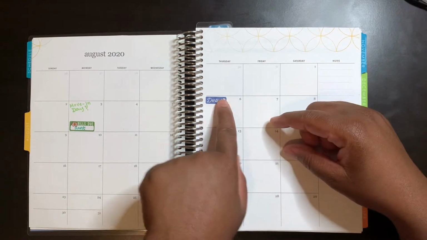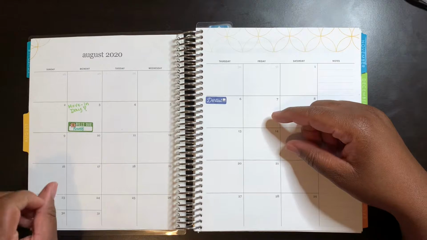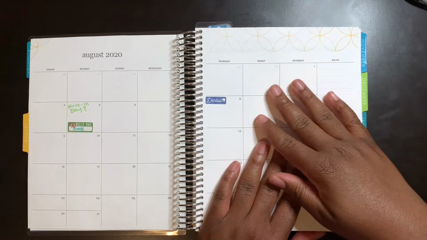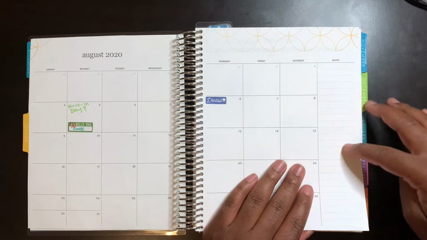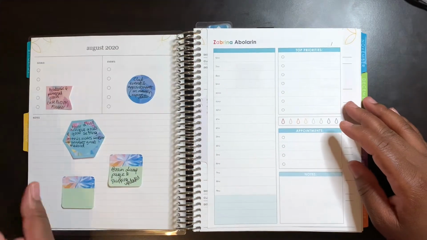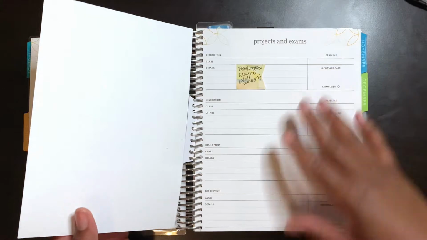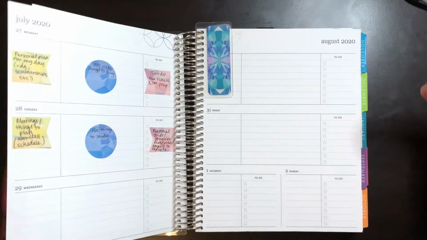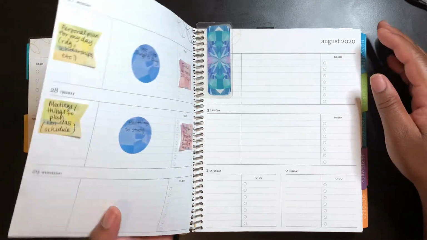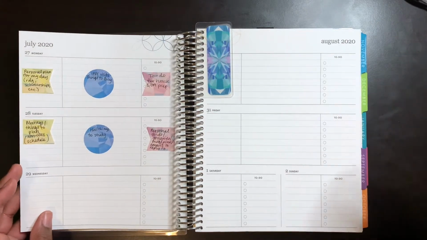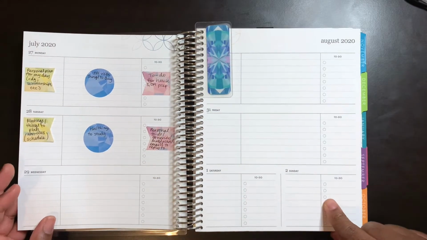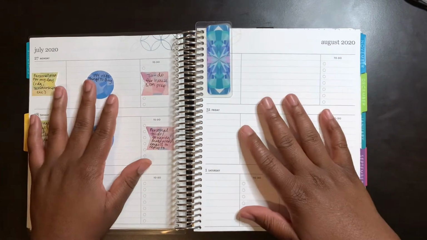But as you can see here, I already stuck in some stickers that I had from a wall calendar previously, but I'm just going to be planning out the month of August, and then planning things I decided for the August dashboard, some projects and exams, and then the first week at least. So this is more going to be a monthly move-in, a monthly plan with me, July 27th to August 2nd move-in for my academic planner. So let's get started.